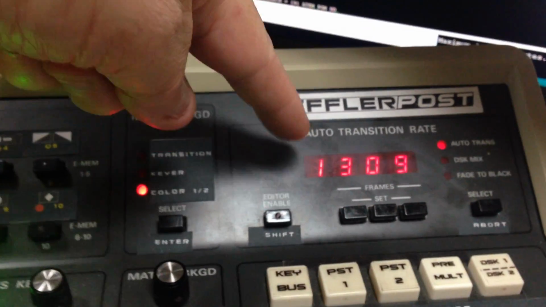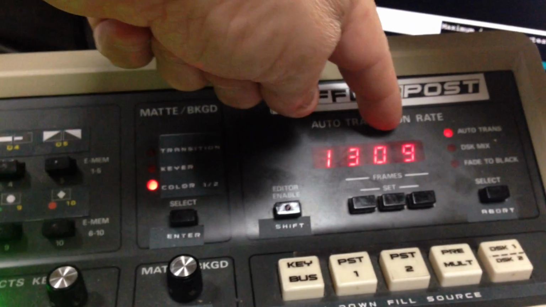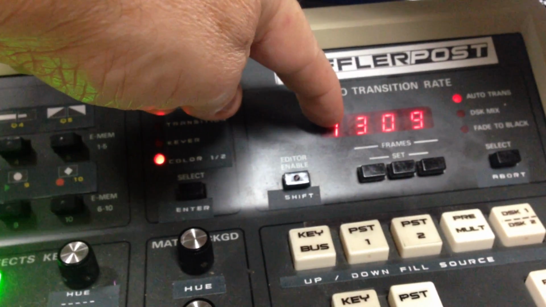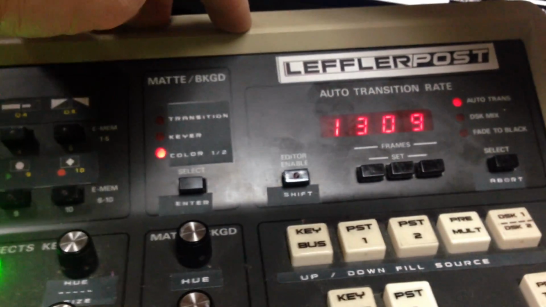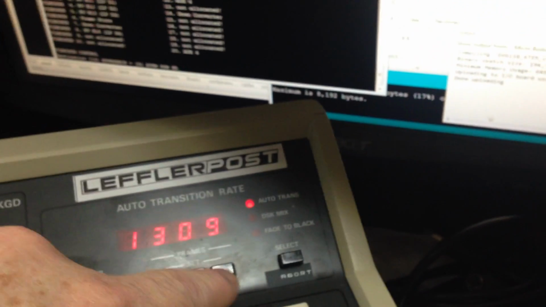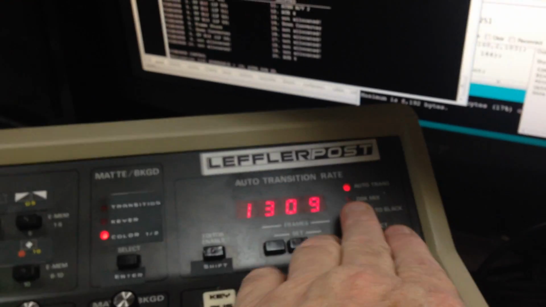So that's basically showing you how to use this panel here to select your destination and to select the source for that destination. A little later on, I haven't written the software yet, but a little later on I'm going to be using the miscellaneous crosspoint selector, which just come out of this mode for a moment.